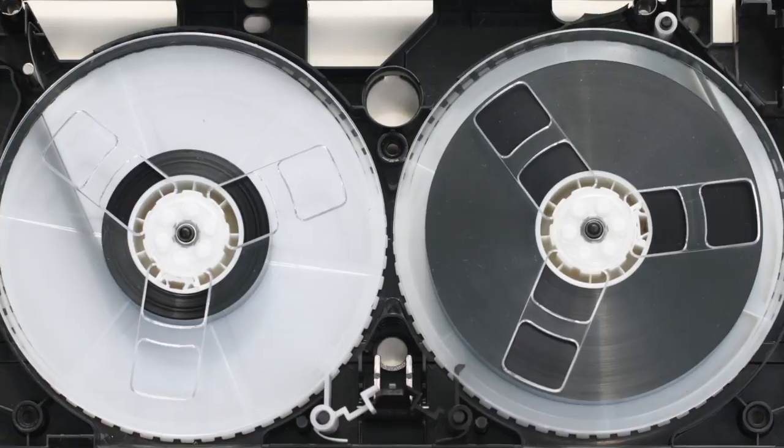From magic lanterns to paper to celluloid film to VHS and digital recordings, where do we go from here?